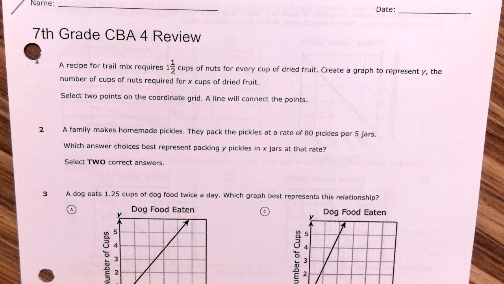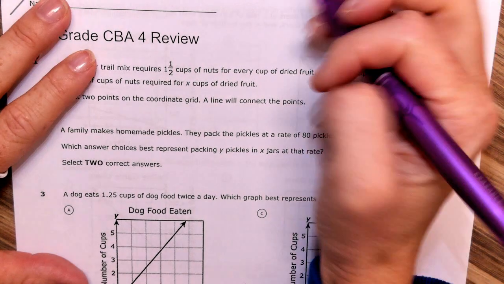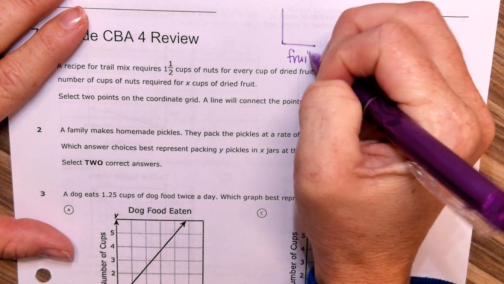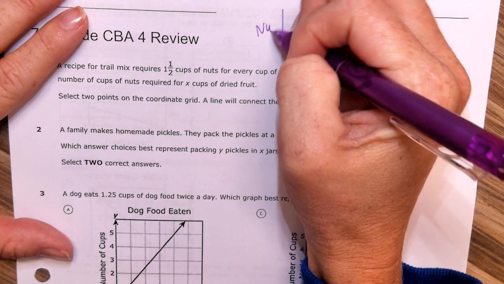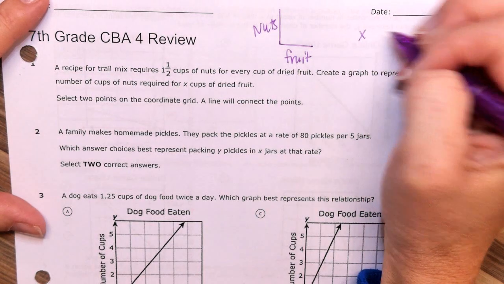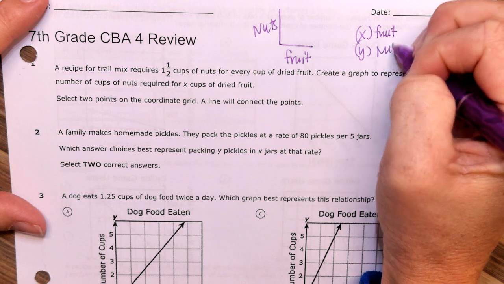All right, so number 1 and 2. Of course, number 1 would have a graph, and you would have to graph it. Now, the cool thing about number 1 is it's not y equals mx plus b, because on the graph that you would get to see, the x-axis would be labeled the fruit, and the y-axis would be labeled the nuts. They gave you the rate, yes? They gave you the rate. So the x-axis is the fruit, and the y-axis is the nuts.